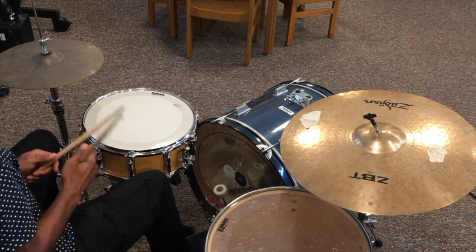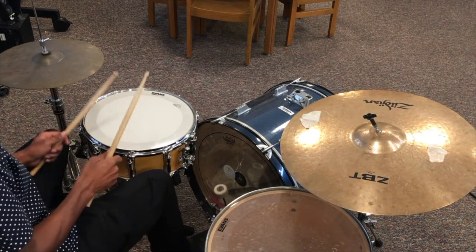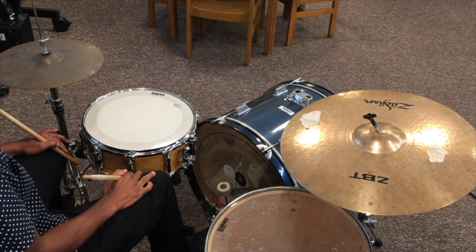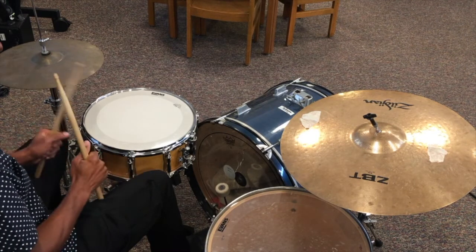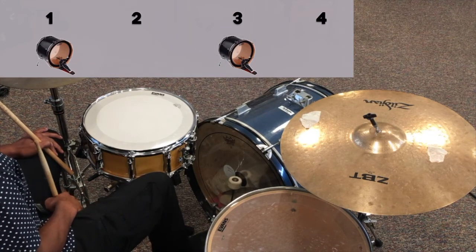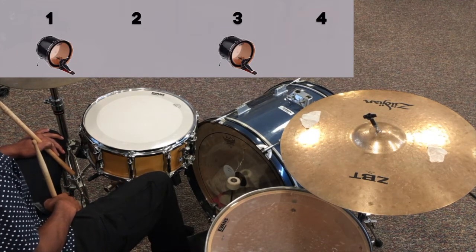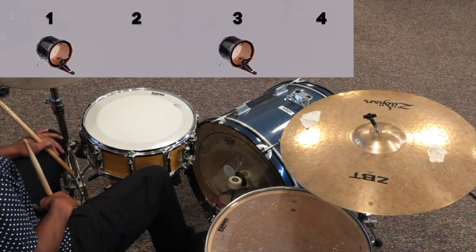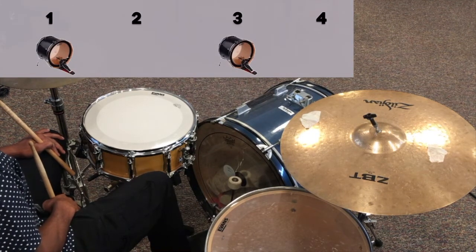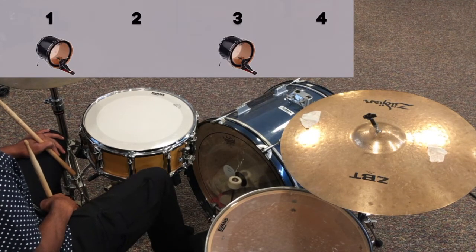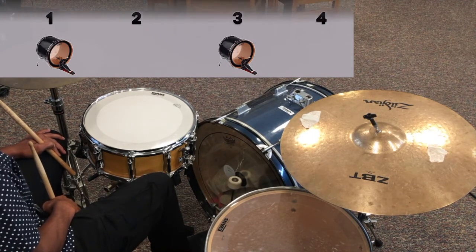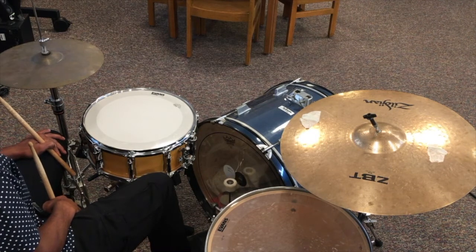In this example, I will be starting off with my bass drum played on number 1 and number 3. Here it goes. 1, 2, 3, 4. 1, 2, 3, 4.